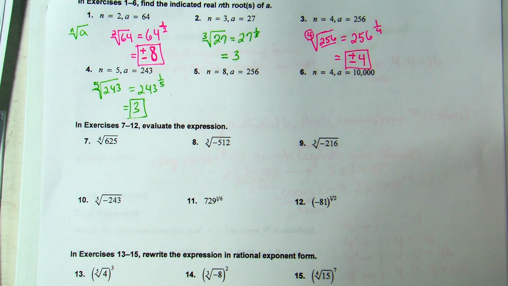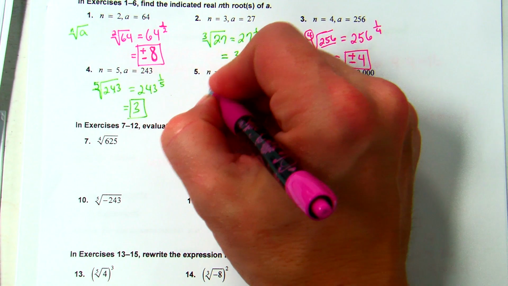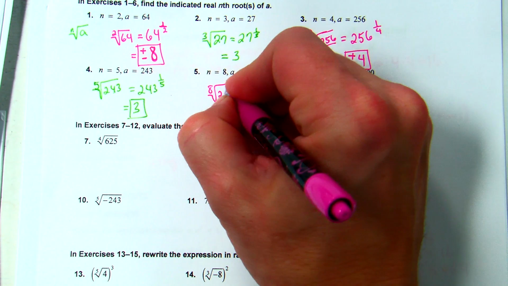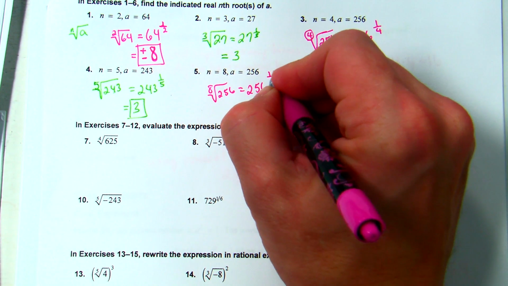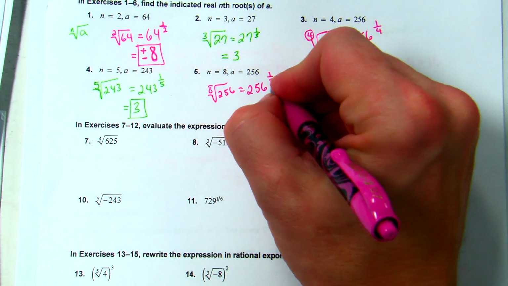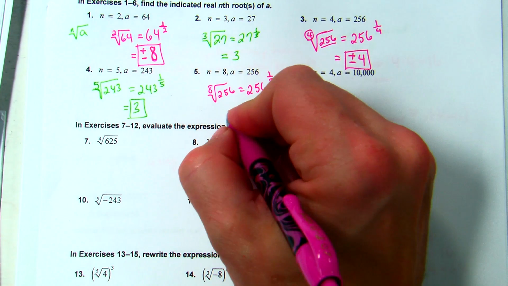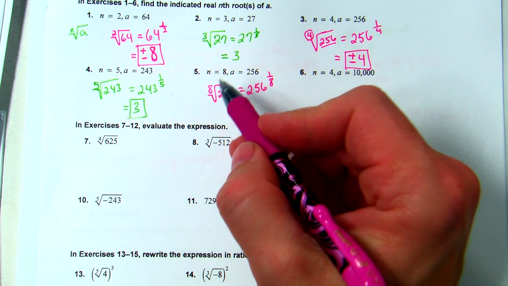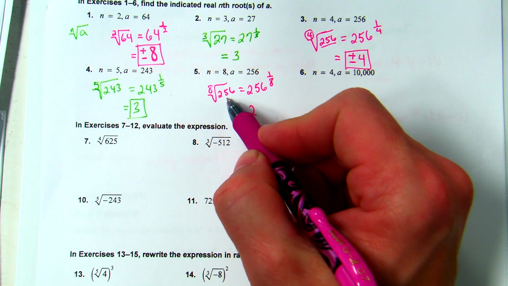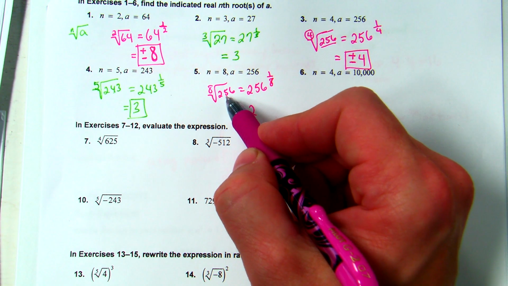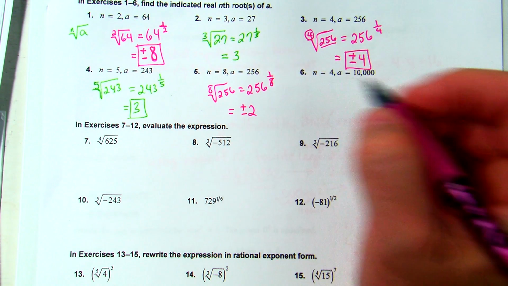Okay? On number 5, I have the 8th root of 256. Same thing as 256 raised to 1 over 8. Whenever I put that in the calculator, it's going to be 2. But again, I have an even index, and my 256 is greater than 0. So this is a plus or minus 2.